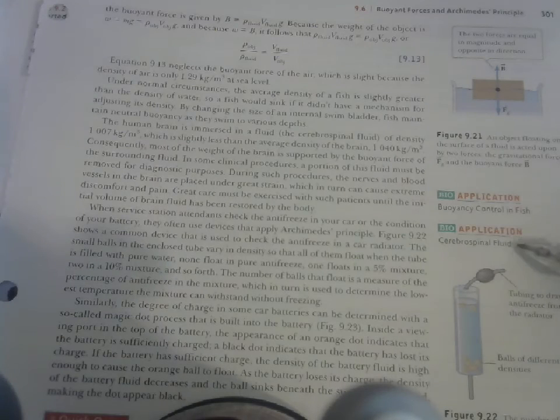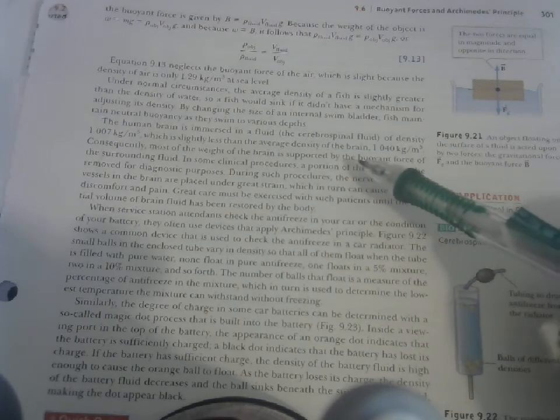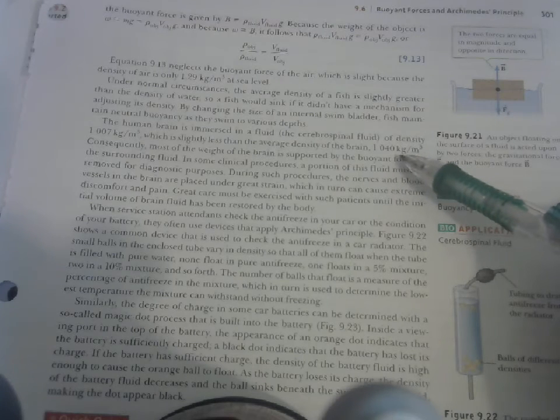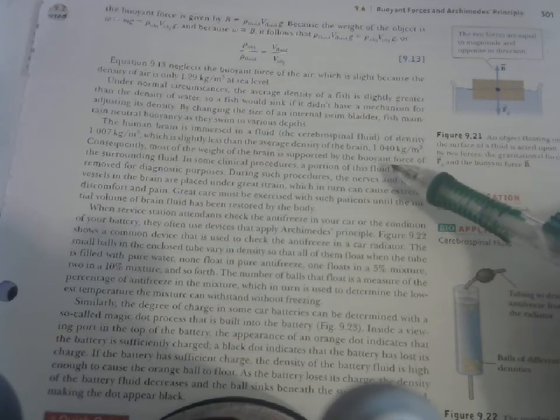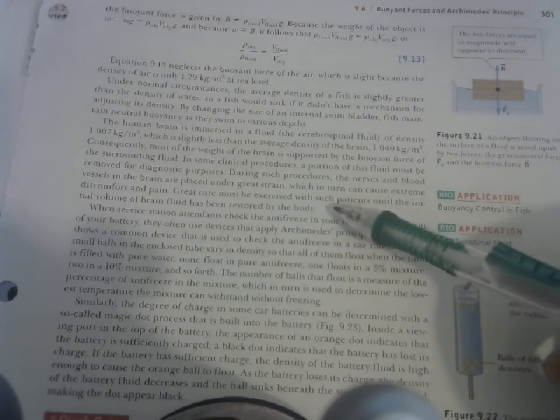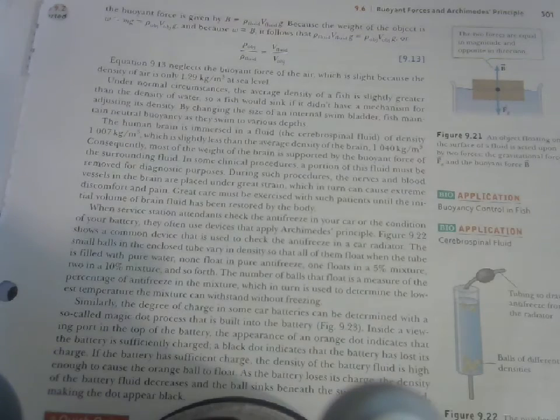Then they talk about cerebrospinal fluid, and apparently the brain floats in a fluid of density around that of water, and if that fluid ever gets drained, the nerves and blood vessels of the brain are placed under great strain.